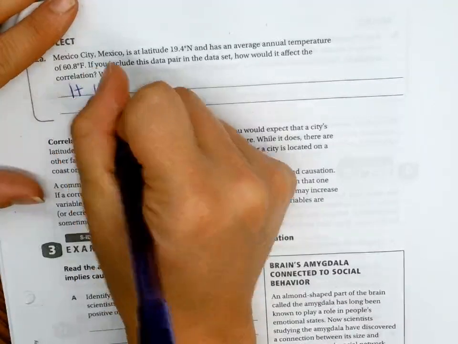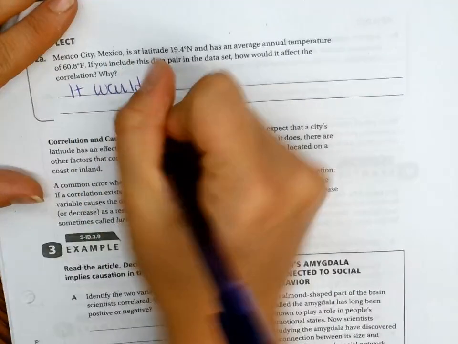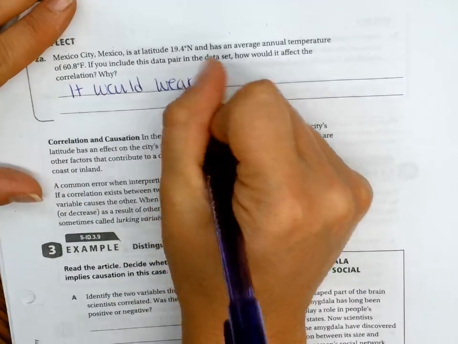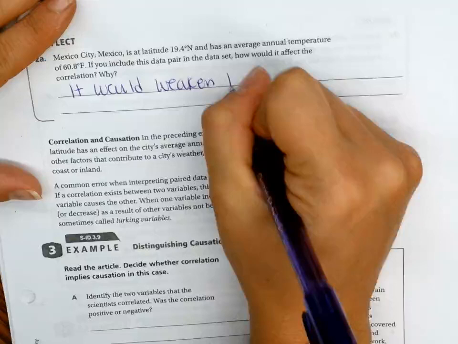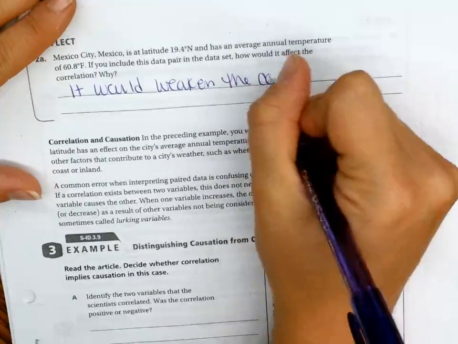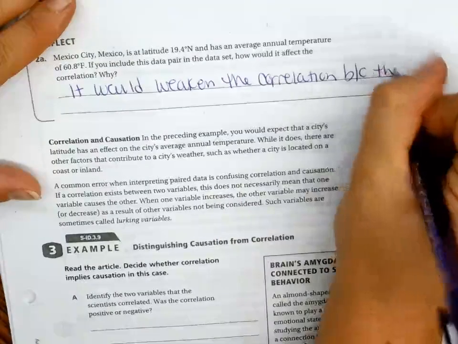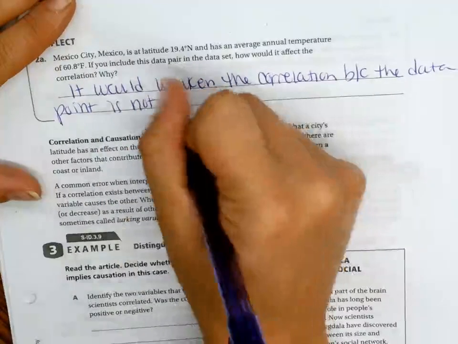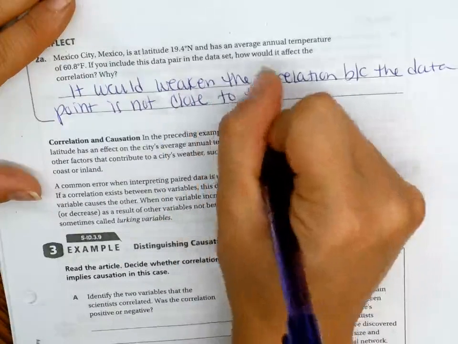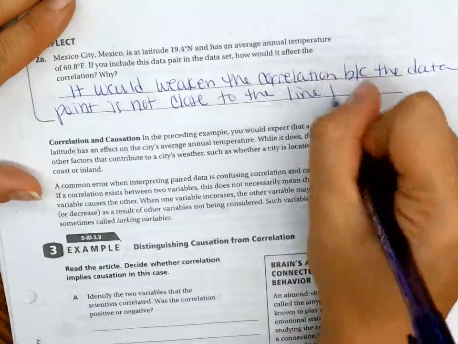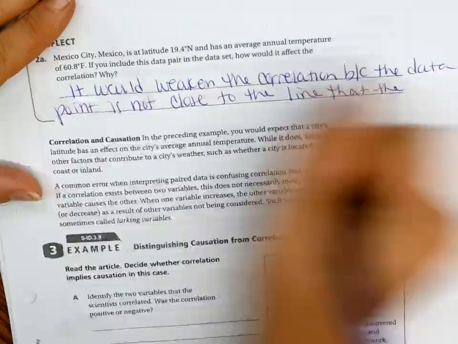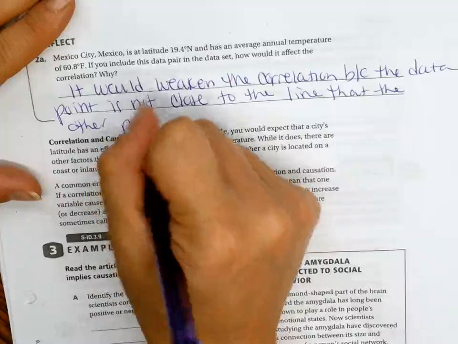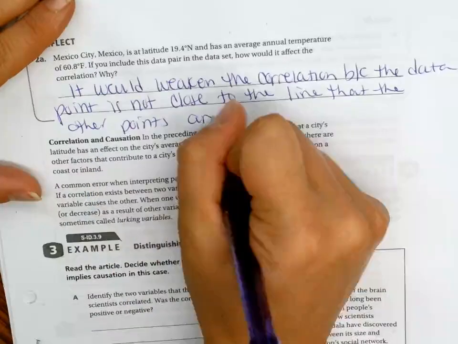It would weaken the correlation because the data point is not close to the line that the other points are near.